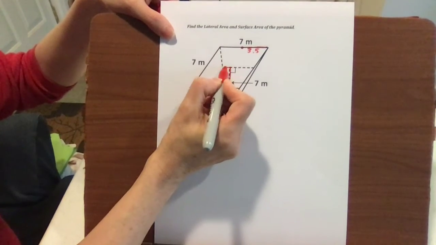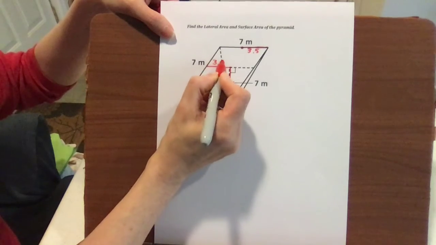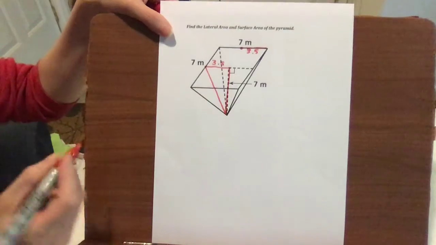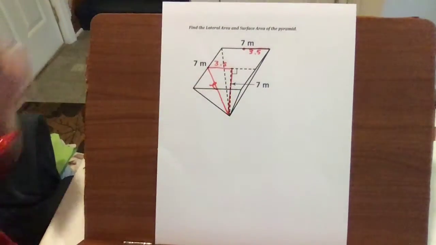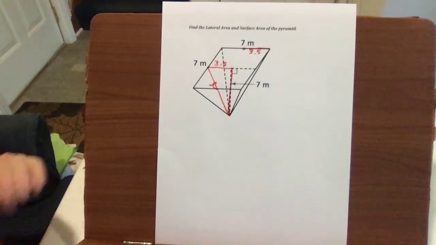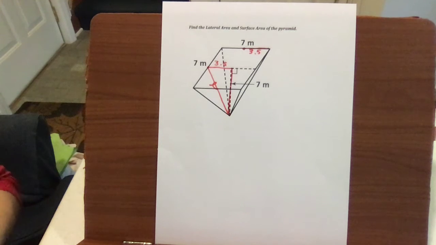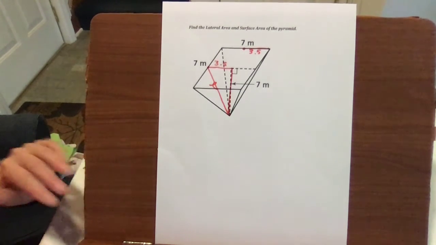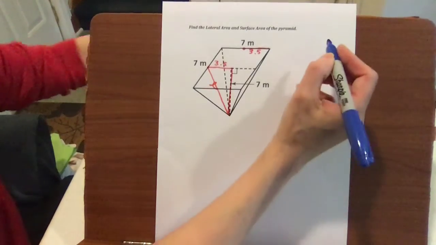I'm going to bring it out this way so we can see it a little bit better. And then you can definitely see your slant height here for your face. Okay, so it's your slant height. A little hard and tricky to do a three-dimensional surface on a two-dimensional surface here. All right, so what we need to do first is get our slant height.